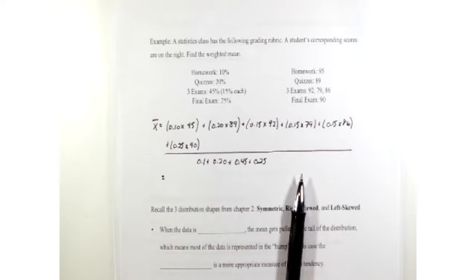Everyone online, do you get what I'm doing here? This is basically how you calculate your grade in a class that has different weights on homework and quizzes and stuff like that.